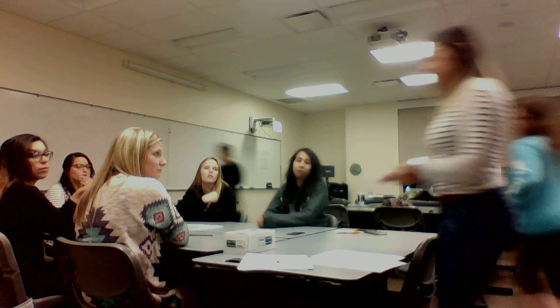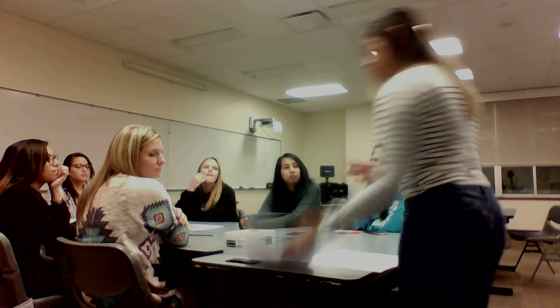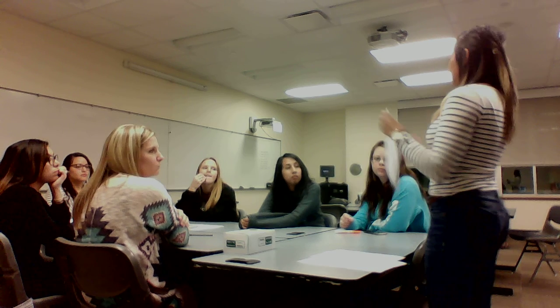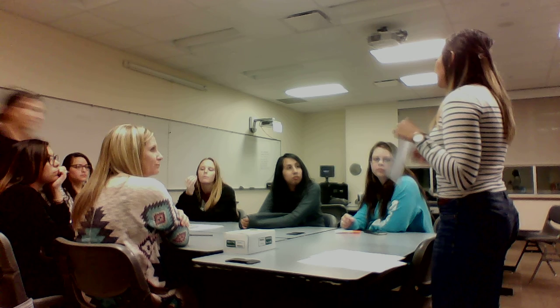Okay, class, yesterday we were working on different types of bridges. We talked about 3 types of bridges: the beam, the suspension, and the arch. And you guys made these sheets for me and told me a little bit about them. So beams are flat. Where do we see these beam bridges?